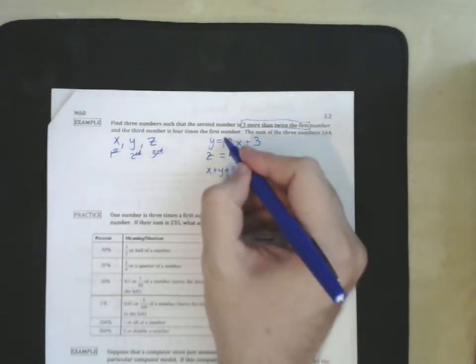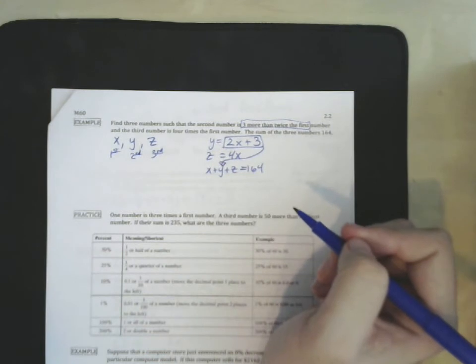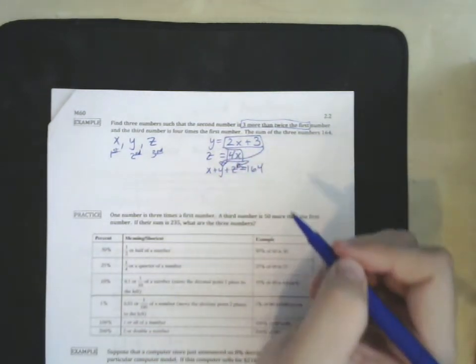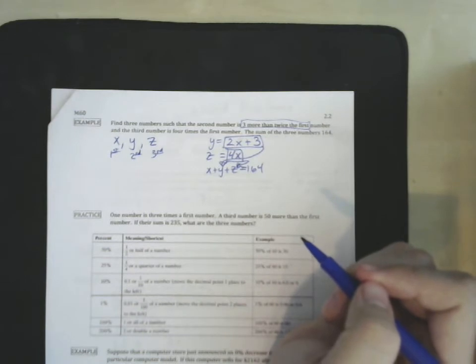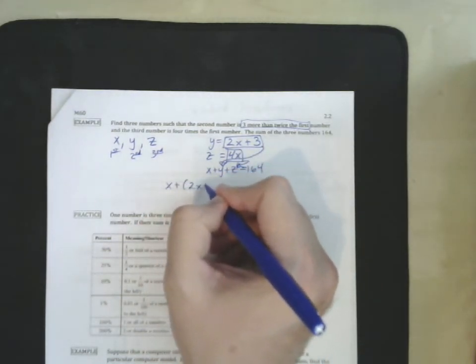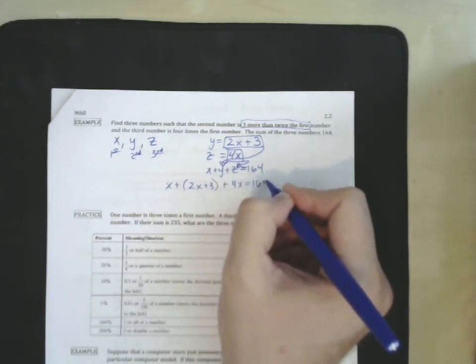So what I'm going to do is take what I know y equals and substitute it in. And I'm going to take what I know z equals and substitute that in. So we have x plus 2x plus 3 plus 4x equals 164.